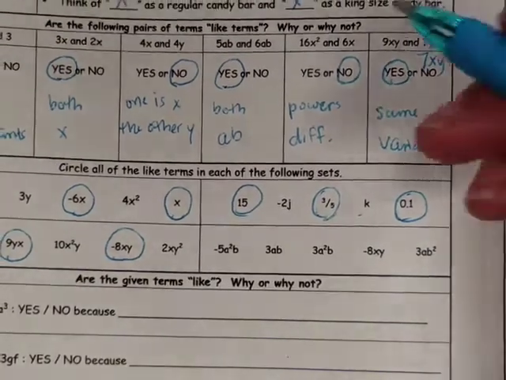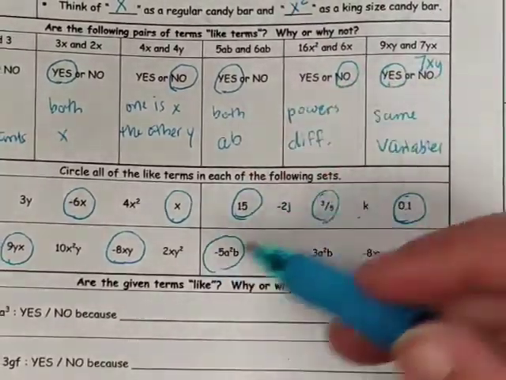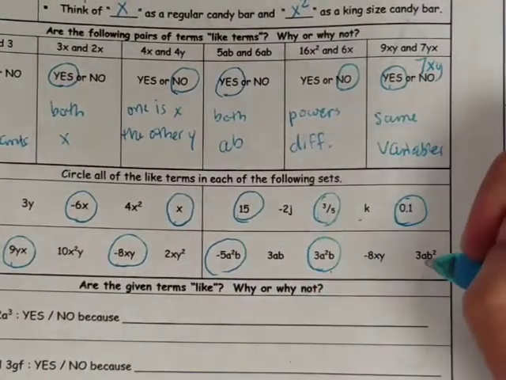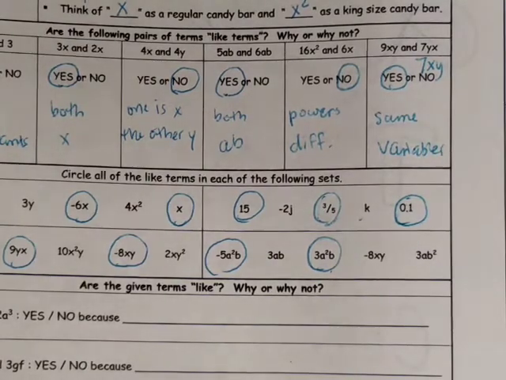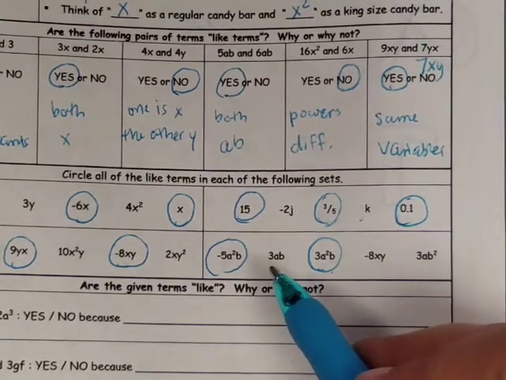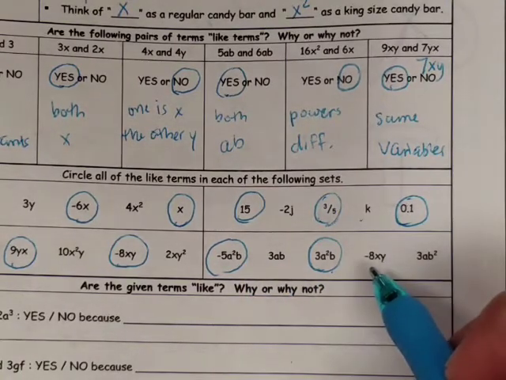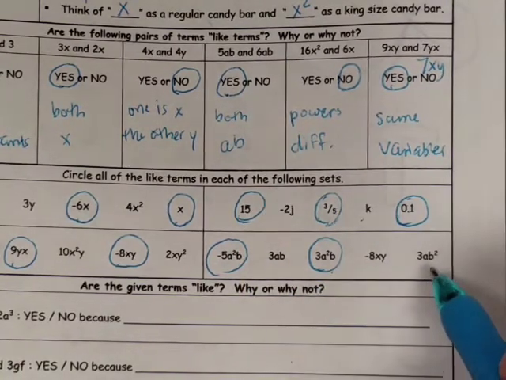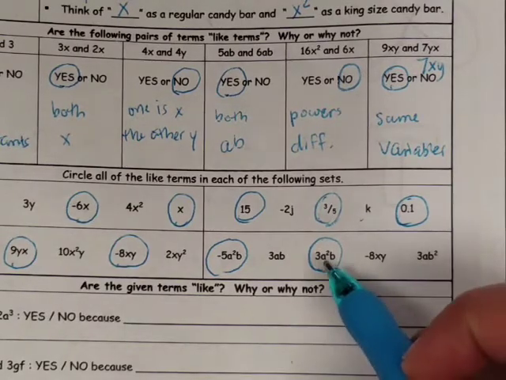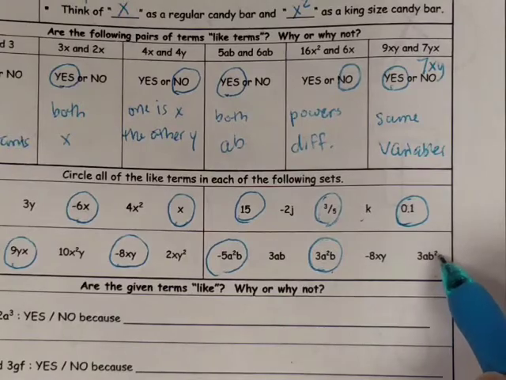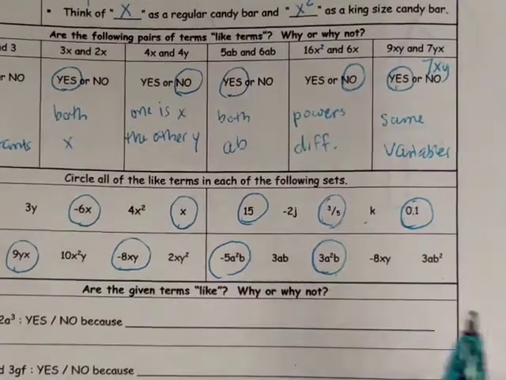All right, last group, negative 5a squared b. Also matches with 3a squared b, also matches with, that's it. 3ab doesn't have anybody else because there's no other ab's, there's no other xy's, and there's no other ab squared. So notice how these are different. This is a squared b, and this is a b squared, so we cannot circle those as like terms.